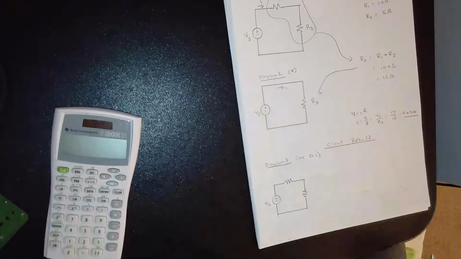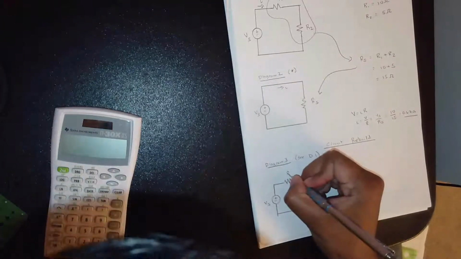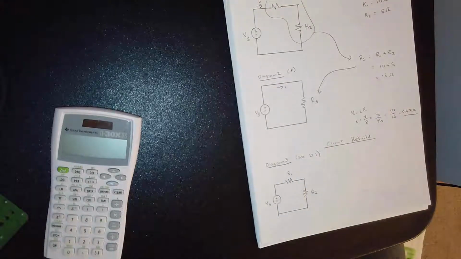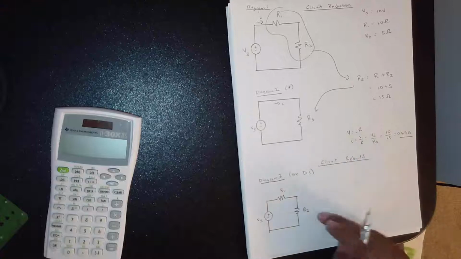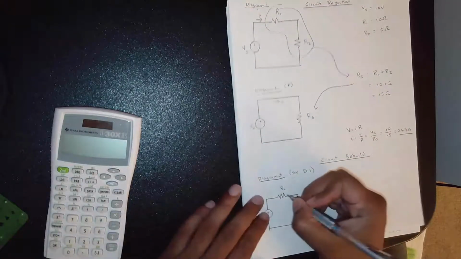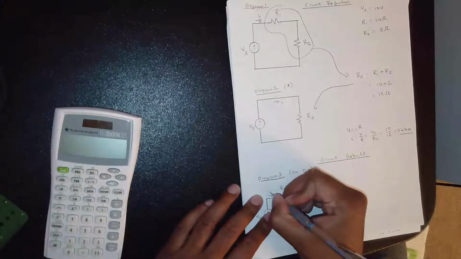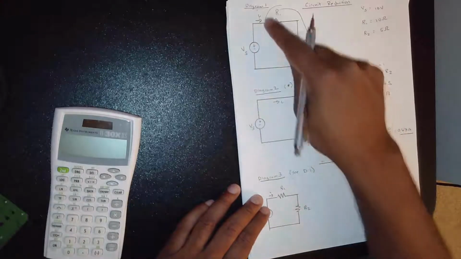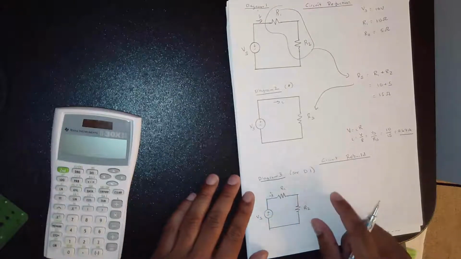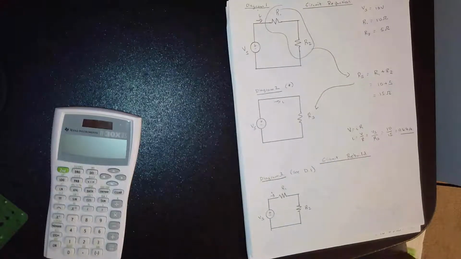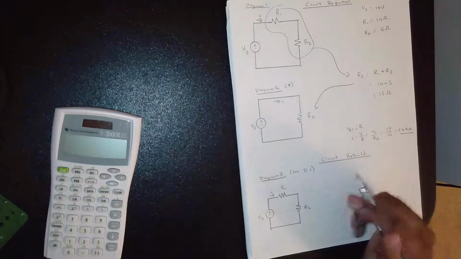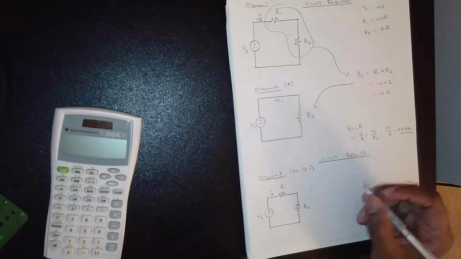Now I can go R1, R2. Remember, diagram 3 now looks like diagram 1. Now obviously the current is here, and the same current that's here is also here. In a more complex parallel circuit, that's not the case, and we will show you what the differences are.